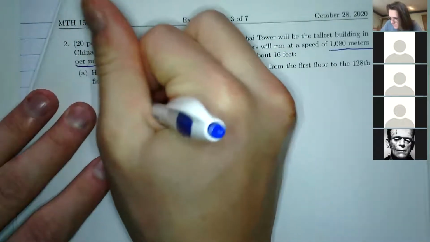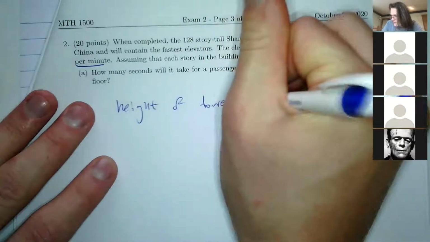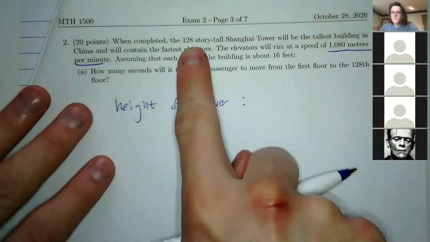So height, it's a tower. So as I said, it's 128 stories, and each.